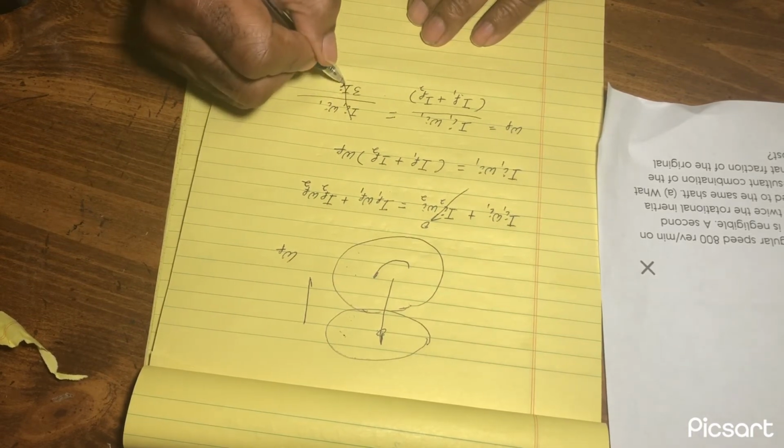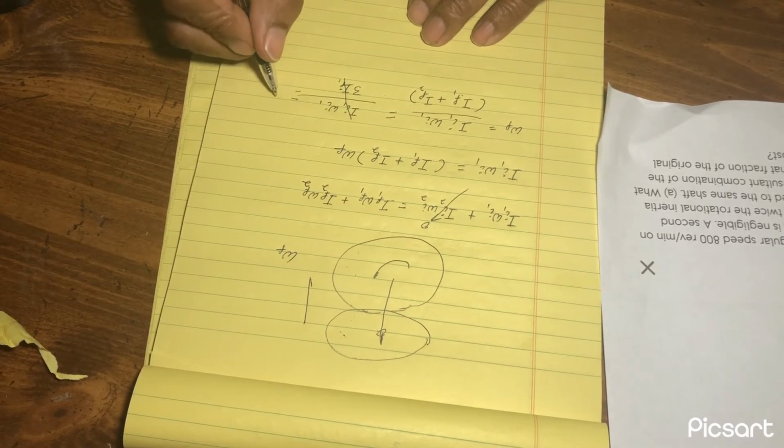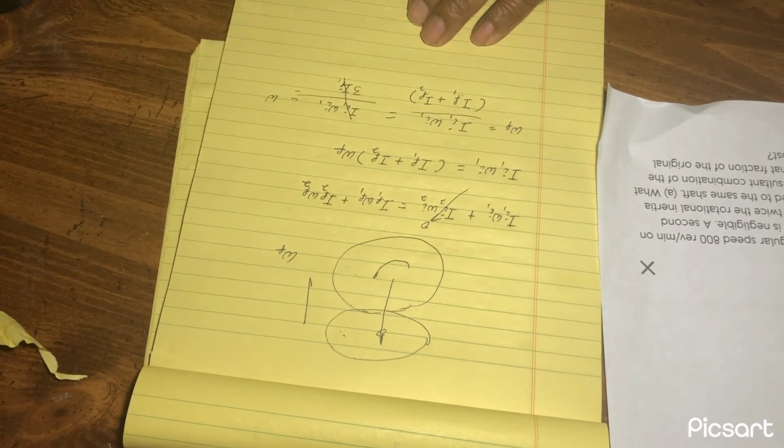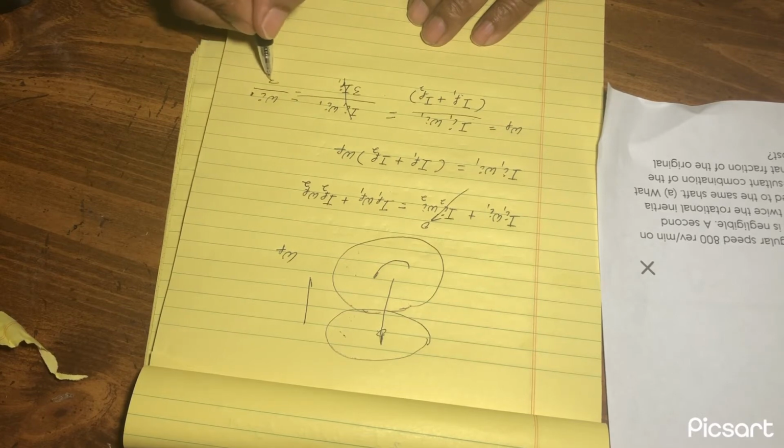The I's will cancel, and what we will have is omega initial 1 divided by 3.